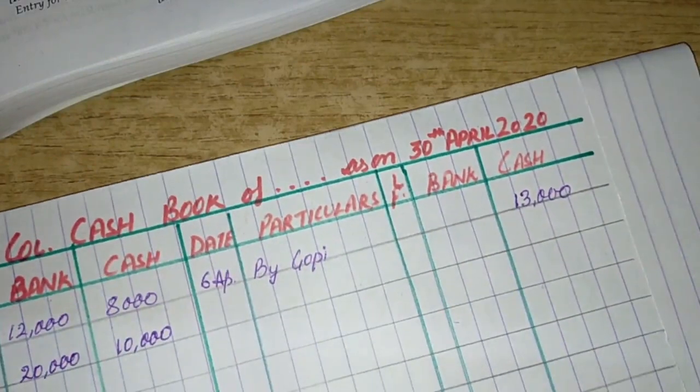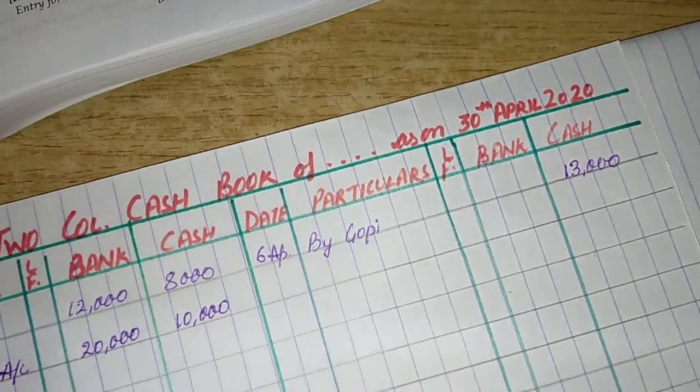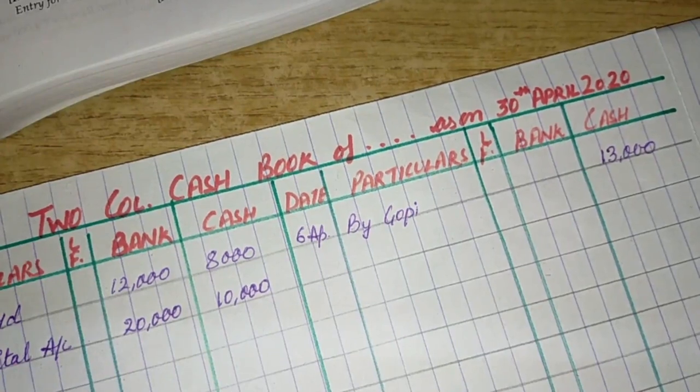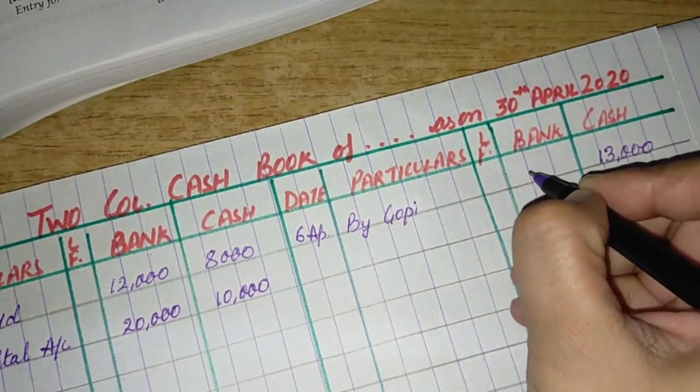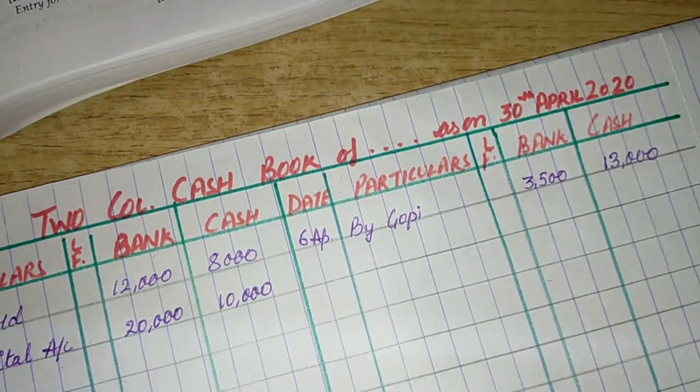Here 13,000 only I have written. I am repeating why I haven't taken into consideration 3,500, because 3,500 is being paid by check and it is not mentioned that the check was banked. So we will take into consideration only the cash that has been paid by us to Gopi. Just a minute girls, I just made a slight mistake. It is actually issuing. We are not receiving, sorry, we are paying. So when we pay it has to be written. So I am writing here 3,500. So 3,500 is being paid by check and 13,000 in the cash form.